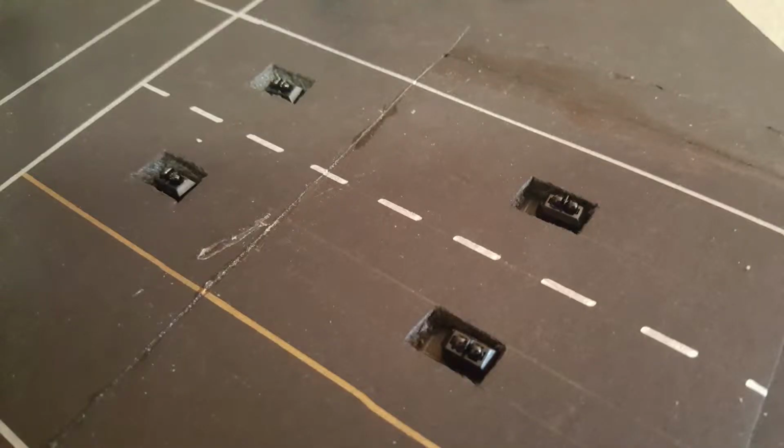Also of concern was how to measure the traffic. I considered different kinds of sensors to accomplish this, such as IR sensors or ultrasonic sensors. I settled on IR sensors because they were cheaper, smaller, and worked in the required range for my model.